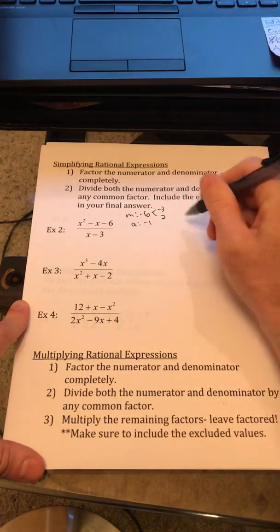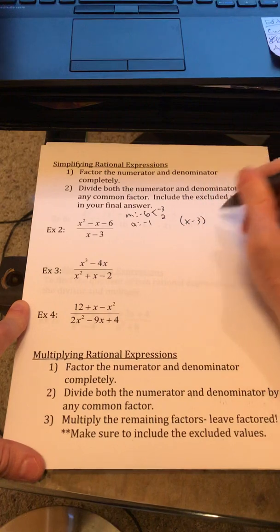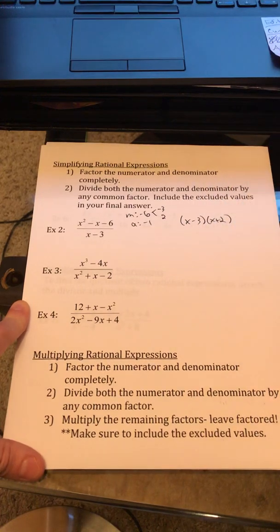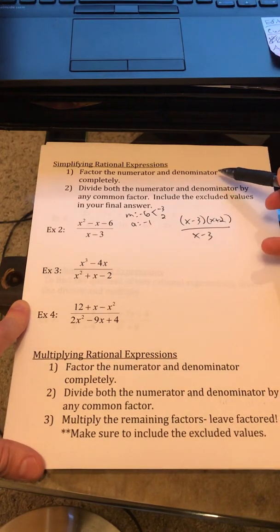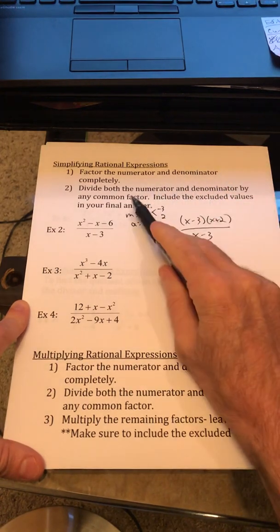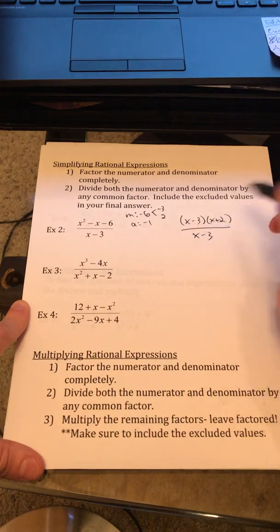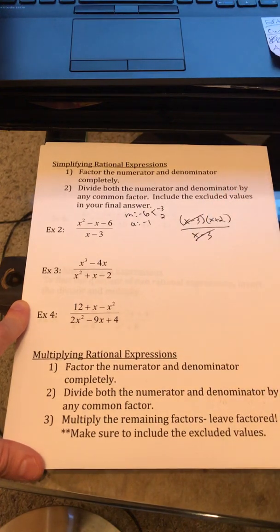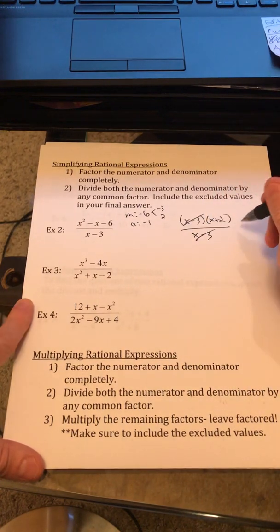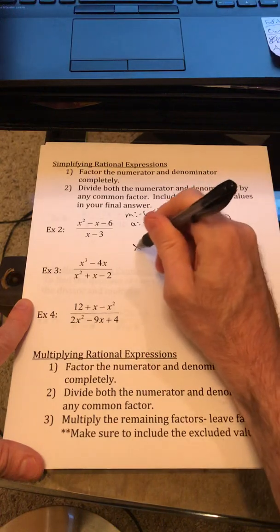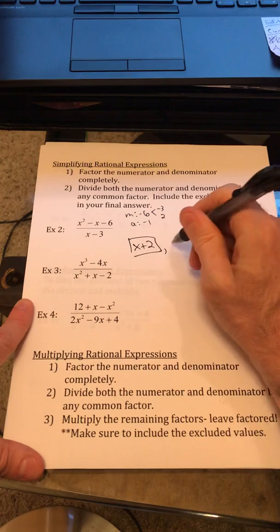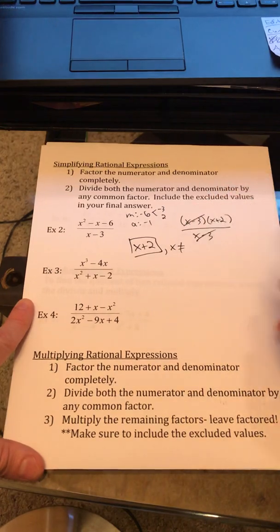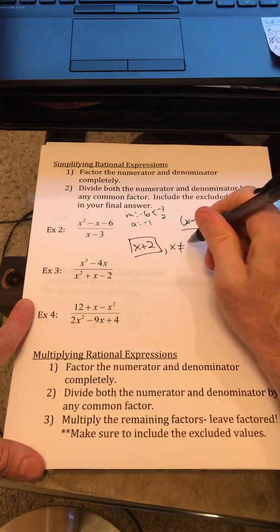So that ends up being (x minus 3)(x plus 2) over x minus 3. So there is the factoring. Now divide numerator and denominator by any common factor. Well, here the x minus 3's cancel out. So our end result is x plus 2, except x cannot equal 3.